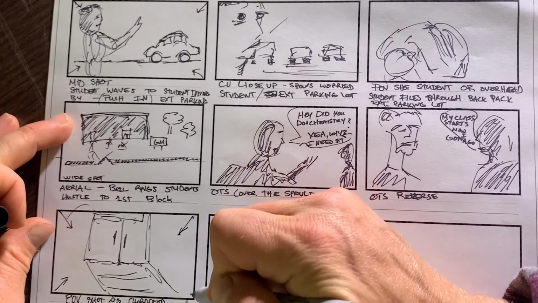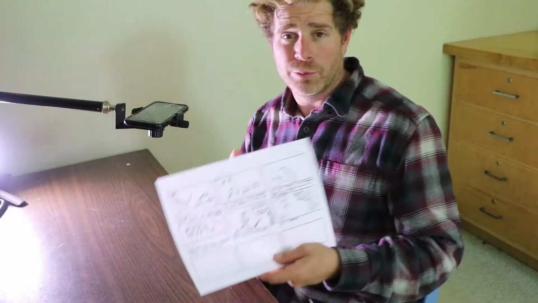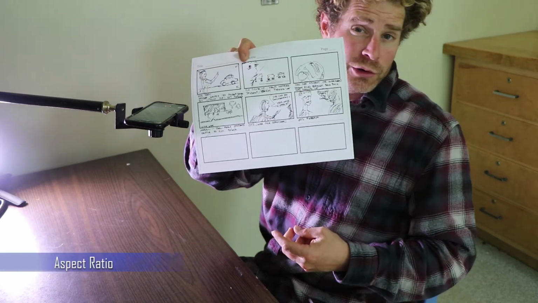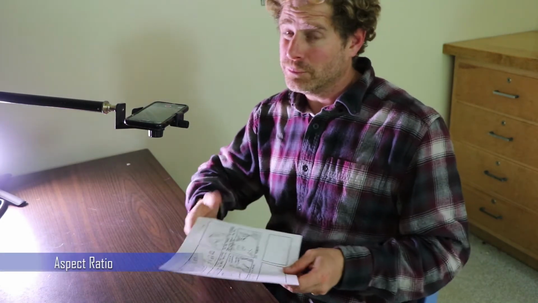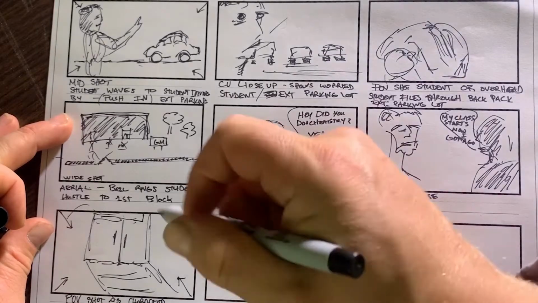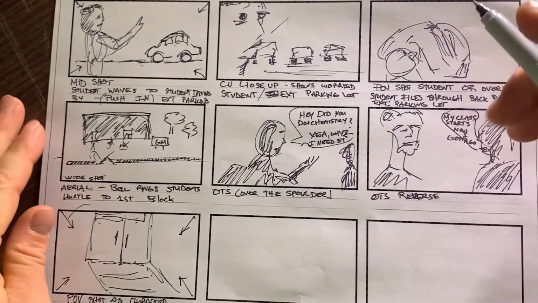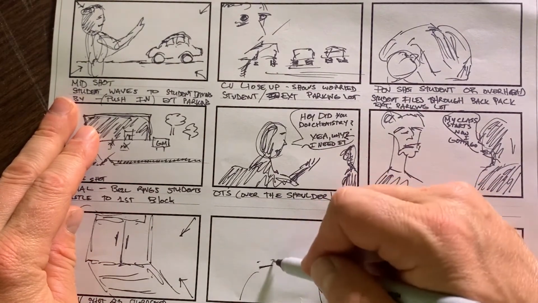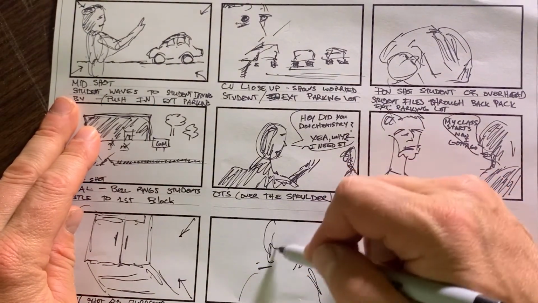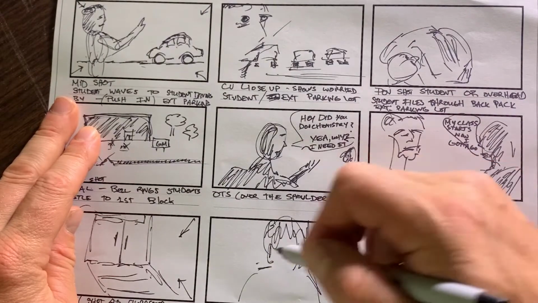You also want to consider an aspect ratio. Right now I'm drawing in a 16:9 aspect ratio. That's full HD. And that's going to show what's going to fit within that sort of frame. So you wouldn't get the same feel with a square frame.